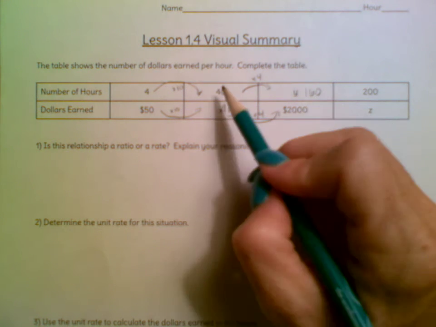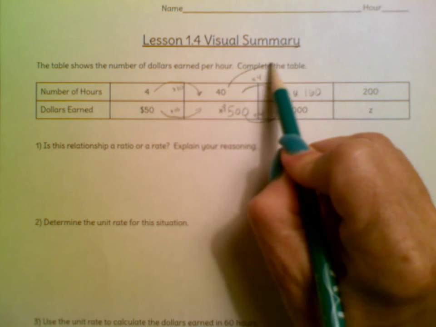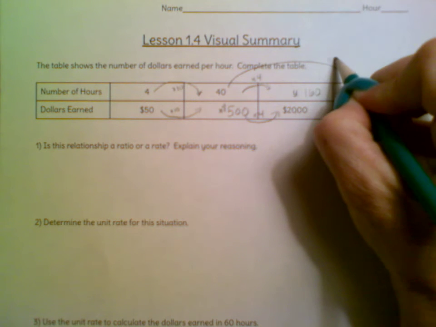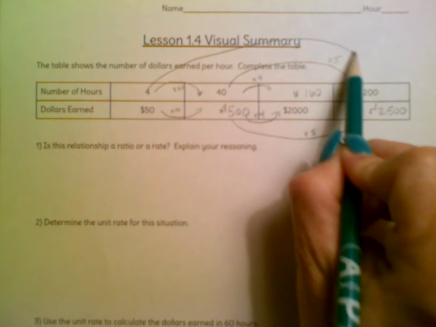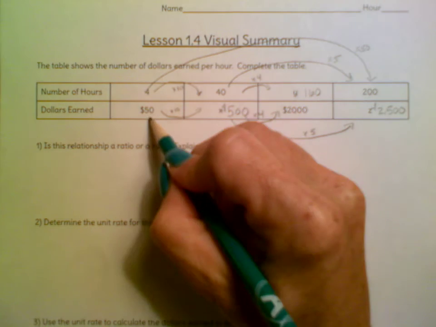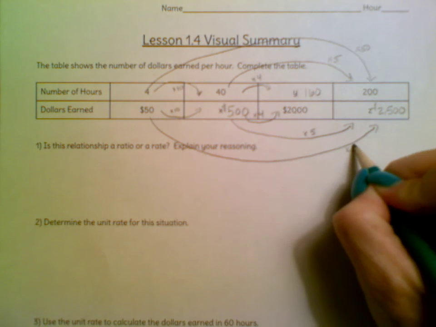Now here, I don't see anything right next door, but I could look from here. I know that 40 times 5 is 200, so 500 times 5 is 2,500. I could have done it this way. I could have said 4 times 50 is 200, and 50 times 50 is 2,500. So you're looking for a lot of different relationships when you're looking at these tables.